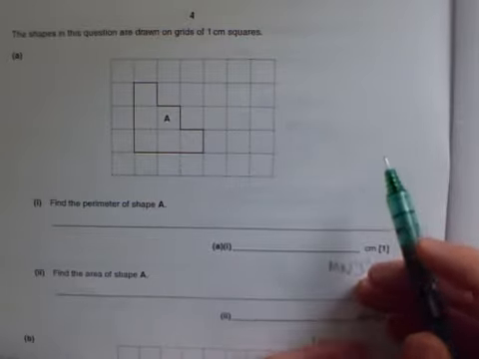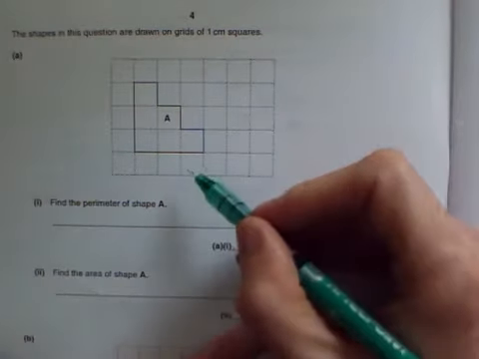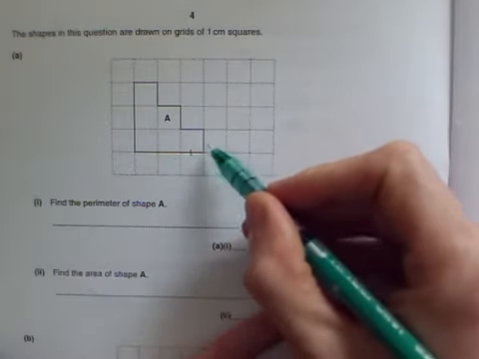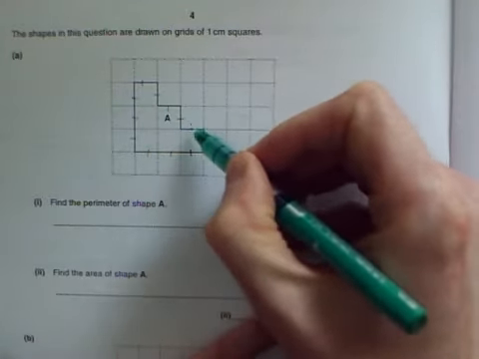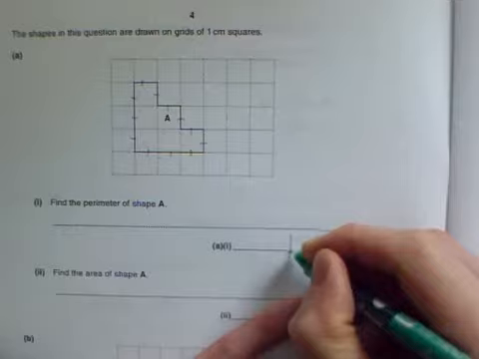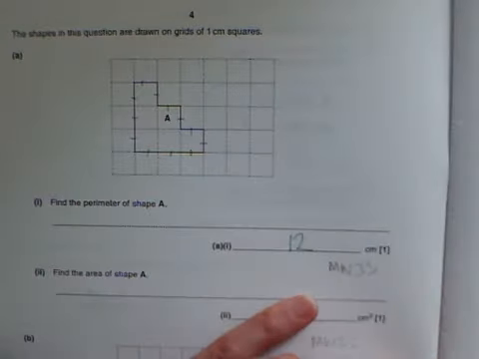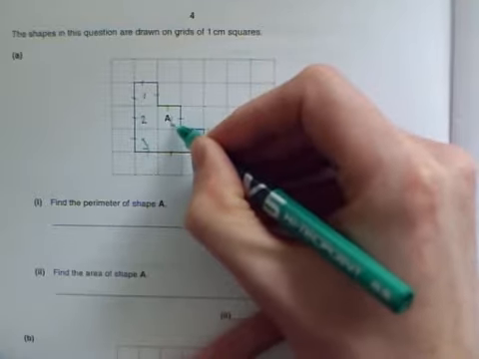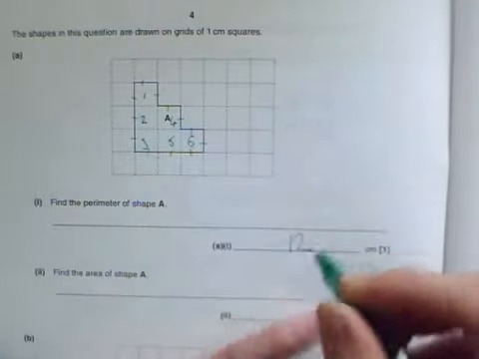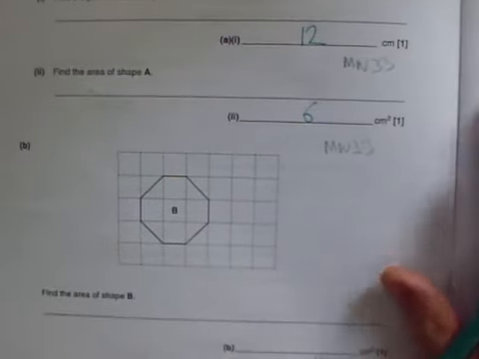Okay, find the perimeter of the shape A. You've got to remember perimeter is around the outside, so 1, 2, 3, 4, 5, 6, 7, 8, 9, 10, 11, 12. Find the area of shape A. How many squares? 1, 2, 3, 4, 5, 6. Units are given there.